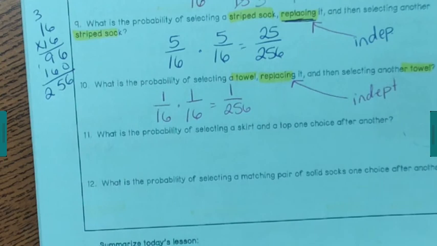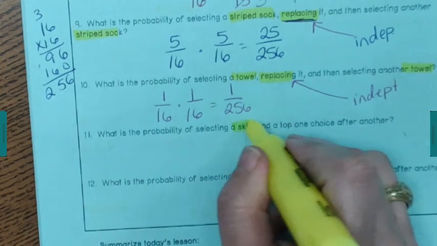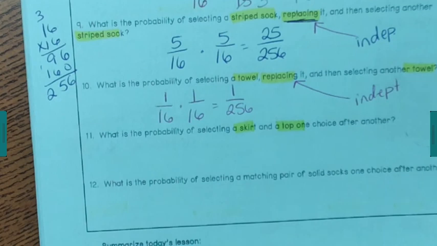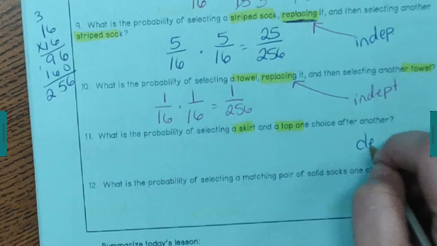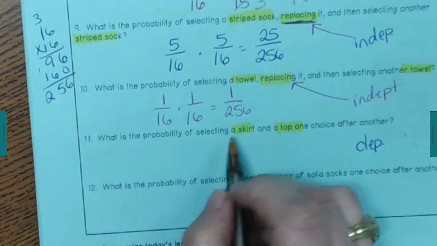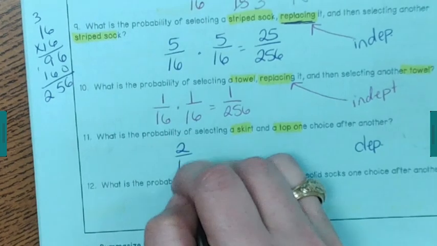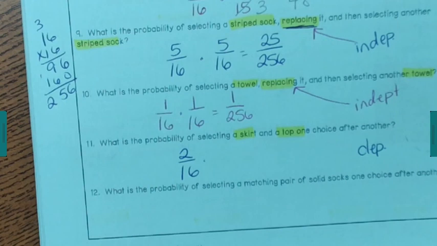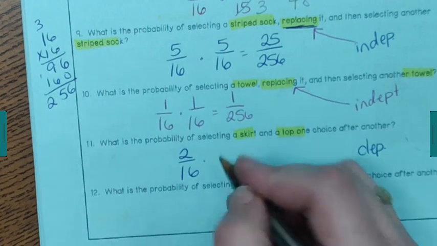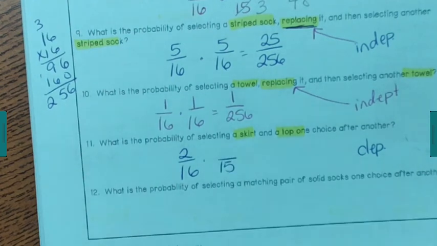All right. What's the probability of selecting a skirt and a top? Does it say if it's independent or dependent? No. So if it doesn't say I replace it, what do you know? It's dependent, which means my denominator changes. So skirt, how many skirts are there? 2 out of 16. Okay, I'm not replacing it. What happens to my denominator? Goes down by 1. And I'm looking for a top.